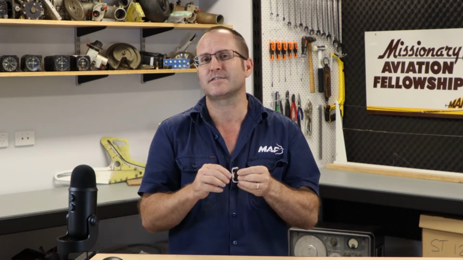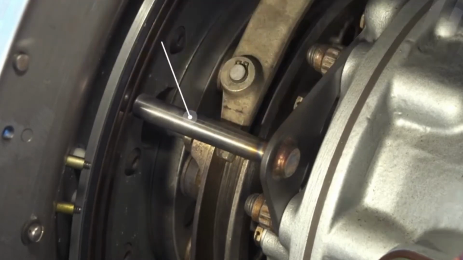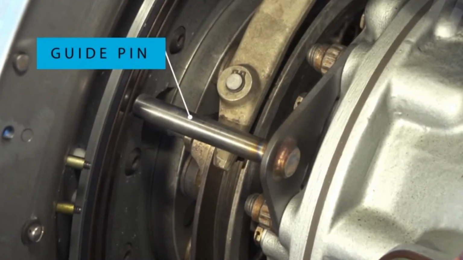Now, this isn't enough of a difference to stop it being installed with the flat surface in the slip ring, but it was noticed that the gap between the beta feedback arm and the retaining pin was diminished, and the arm was touching the pin, but it was possible to install it that way.